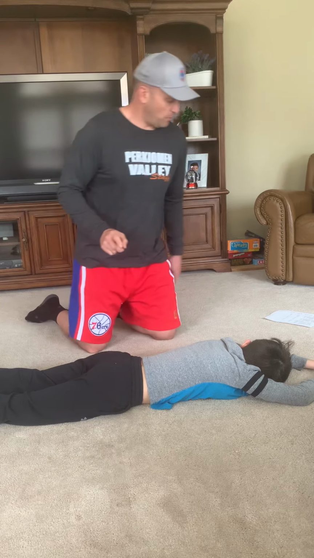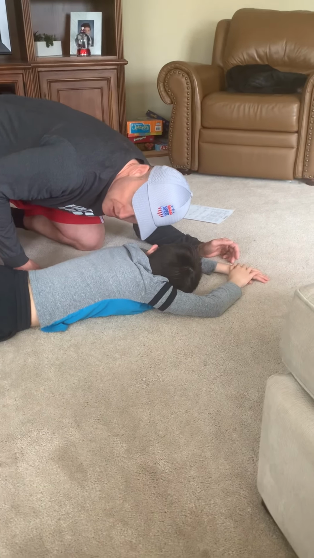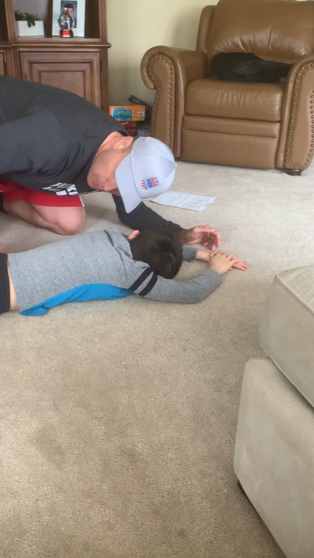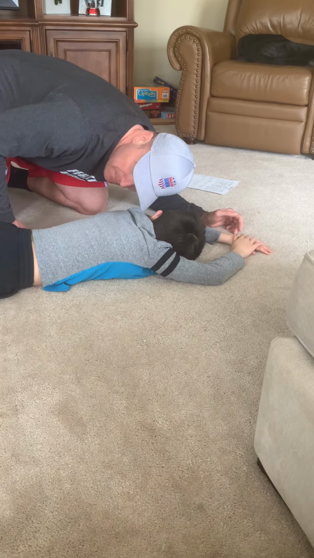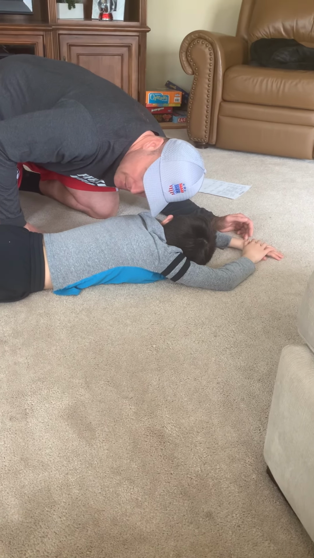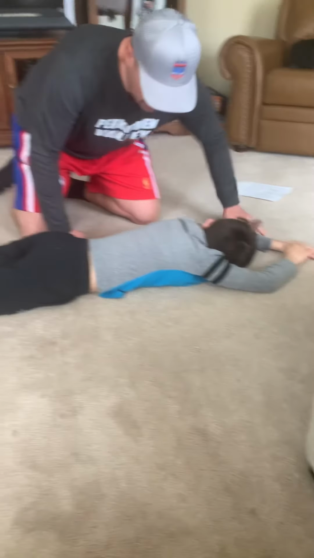Now in step 2, since they're face down, we don't want to move them if they're breathing. So what I'm going to do is get as close to their windpipe as possible, with my vision towards their back to see if their back is rising for breathing. All right. If I can't establish any breathing at this point in time, with a victim that is face down, I want to carefully and effectively get them onto their back.